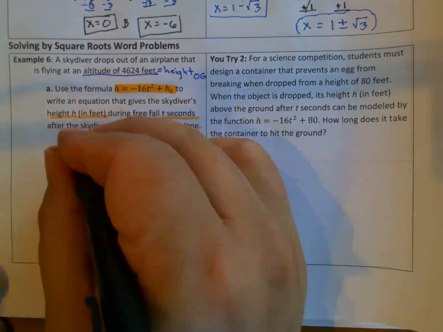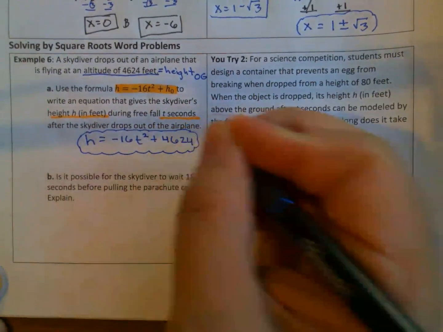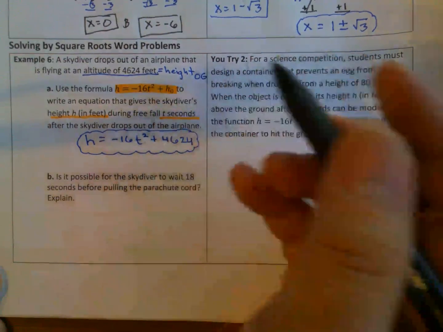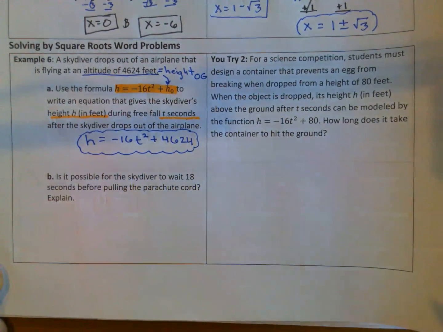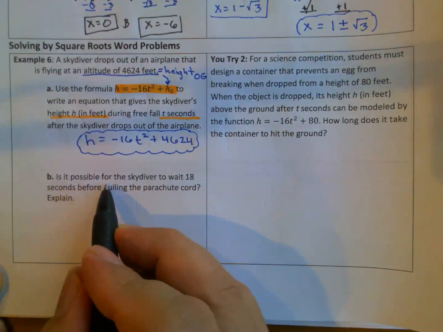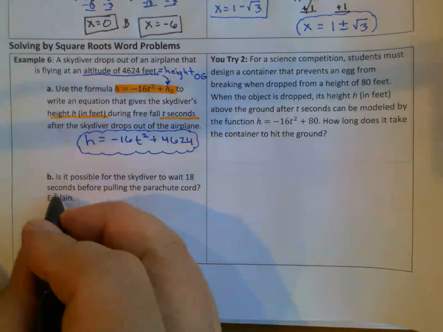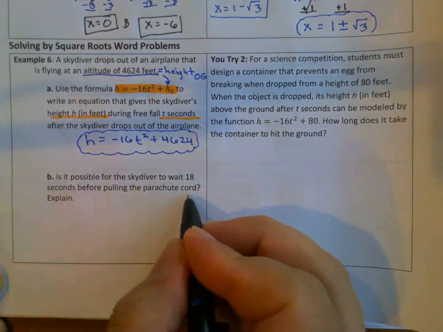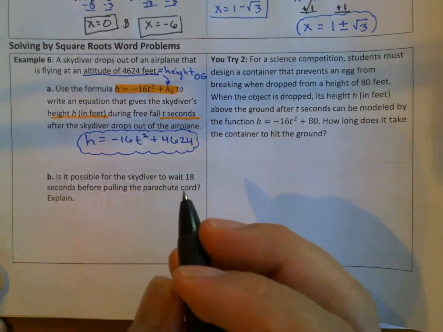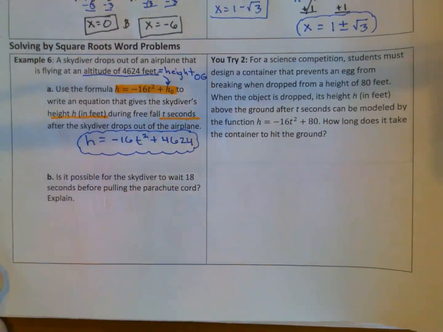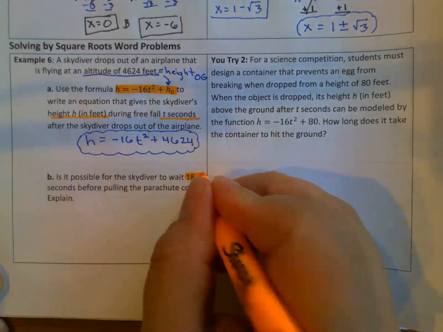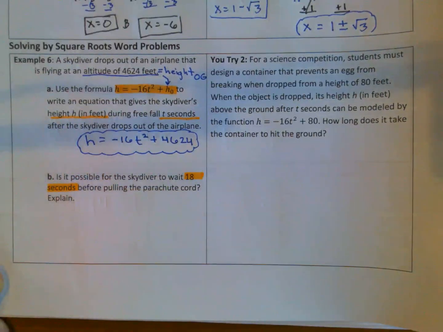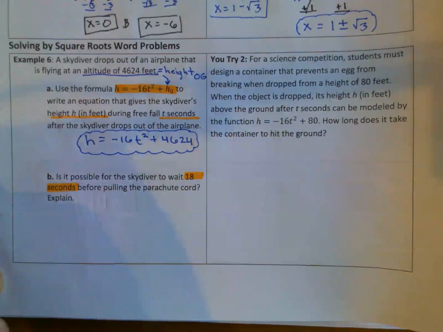Well, there it is. They wanted me to create an equation. Well, we've got one. They had already done it for me. All I had to do was just plug in a number right there. So then let's see if B is actually something a little bit better. Is it possible for the skydiver to wait 18 seconds before pulling the parachute cord and then explain? Well, what stands out to me is the fact that they gave me a number.